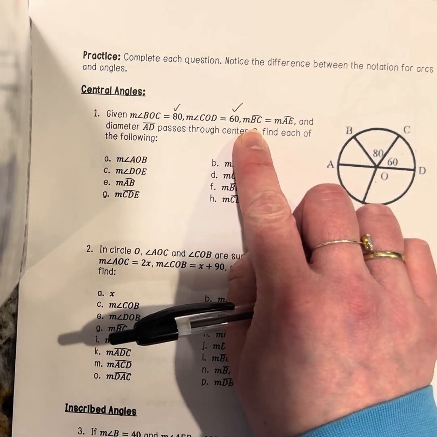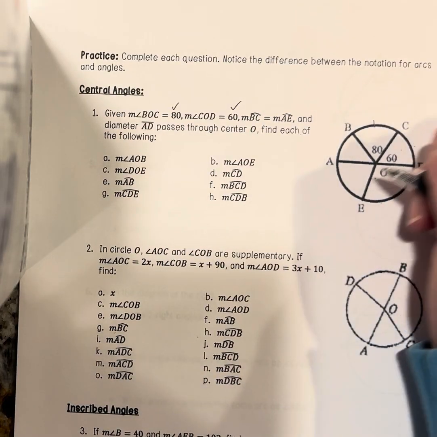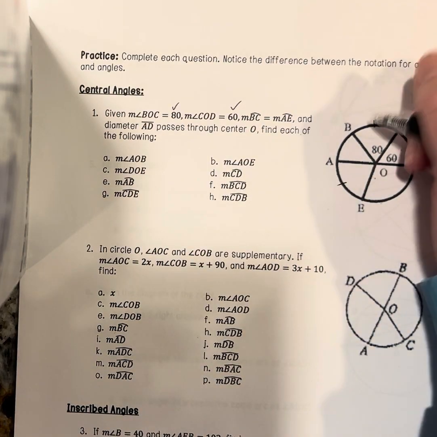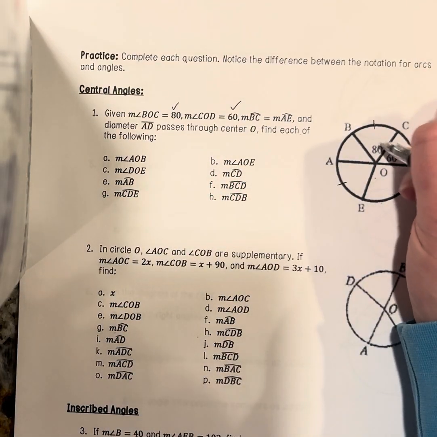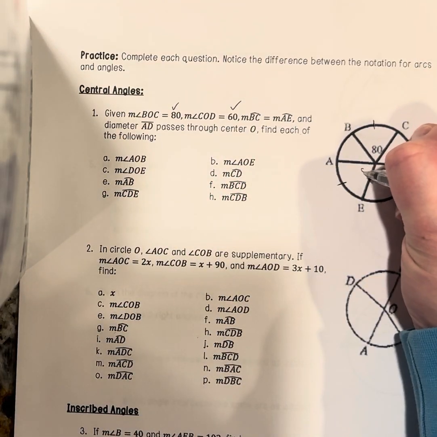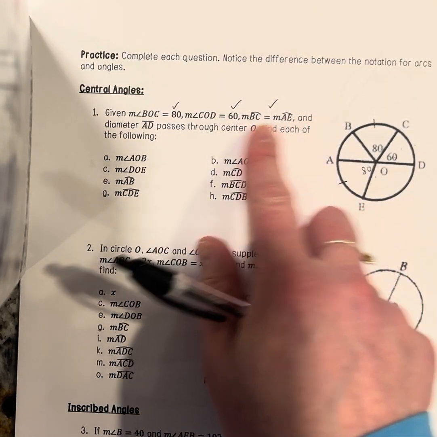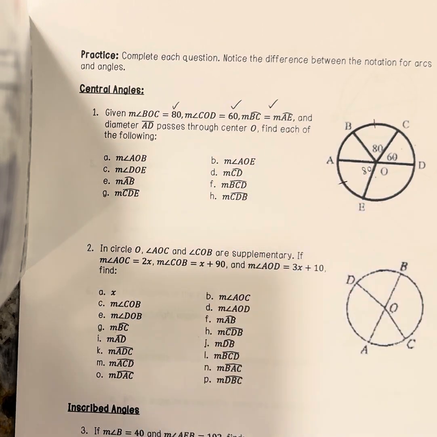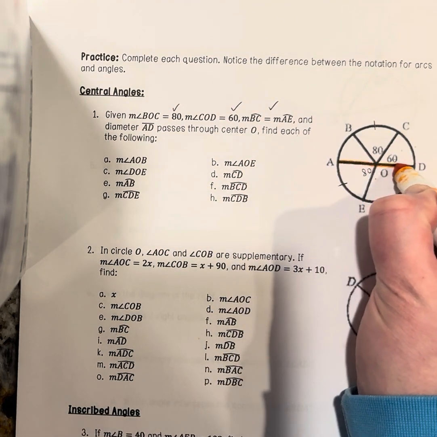Okay, arc BC is supposed to equal arc AE. Arc BC and arc AE are equal. I know that there's a bunch of questions here, but this is telling me that if this is 80, then this is going to be 80. So let's just fill that in. And the diameter AD passes through the center. So AD is a diameter, so that splits it in half, like 180, 180.